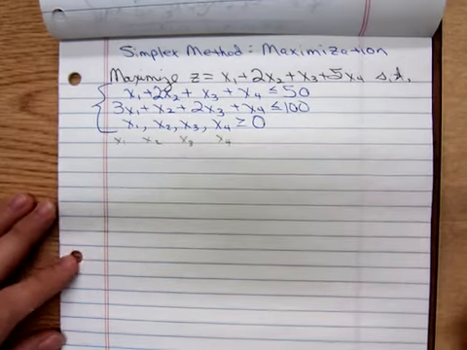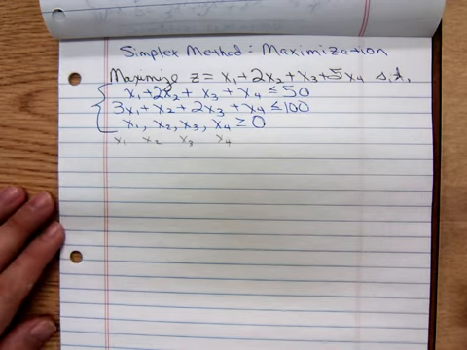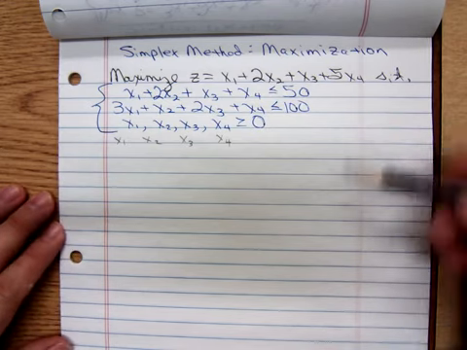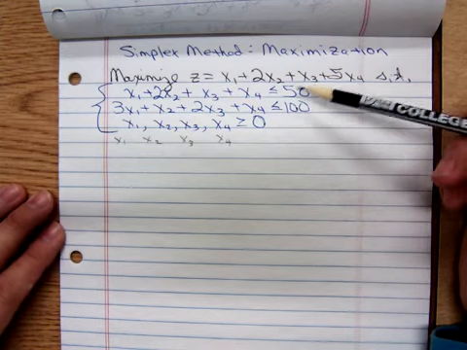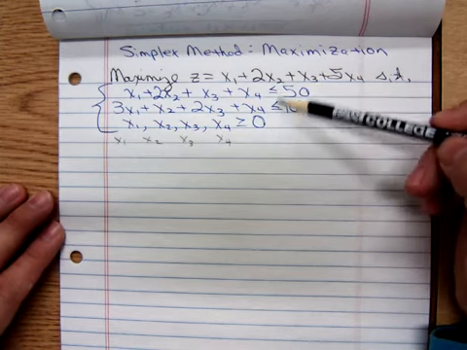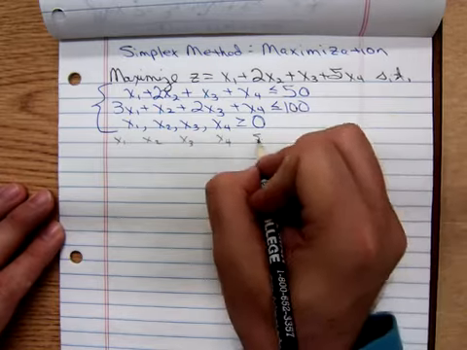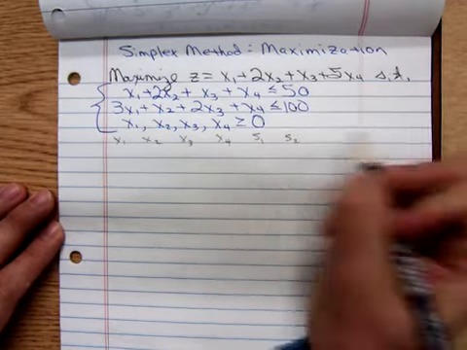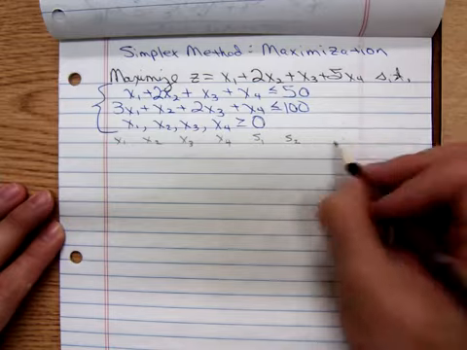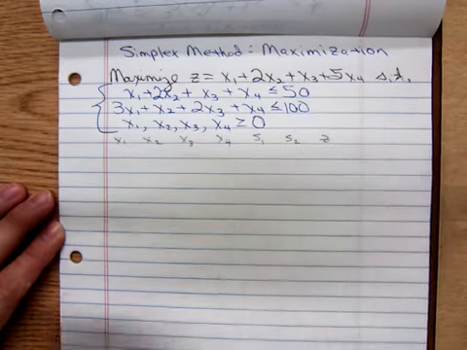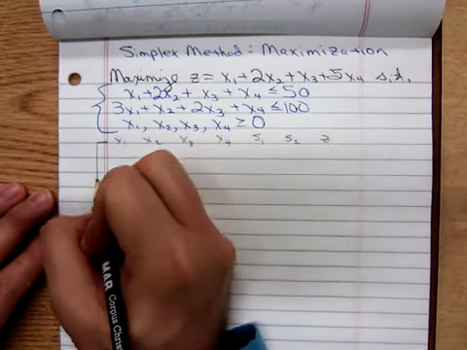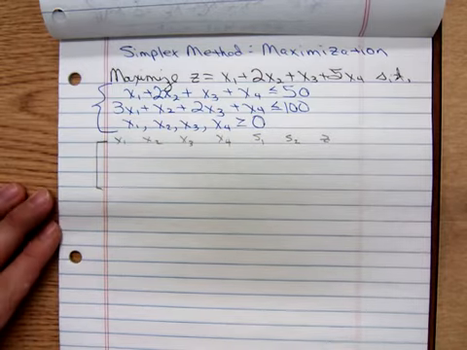How many slack variables will we have? Do you remember how many slack variables we'll have? That depends upon the number of less than or equal to inequalities. So there are 2 of them, so we're going to have 2 slack variables. We need a column for z as well. So we're going to have 3 rows in this matrix.